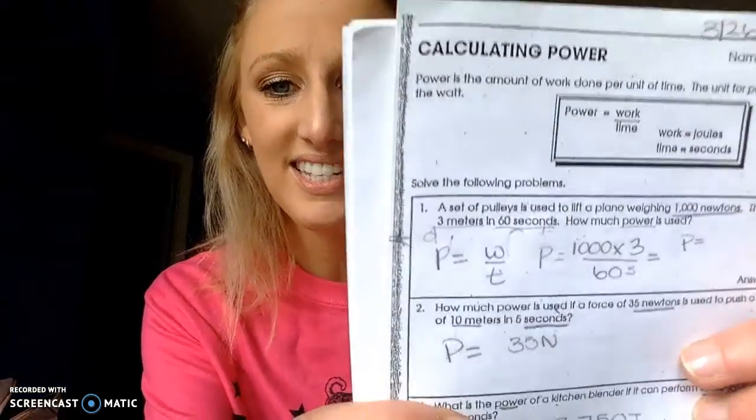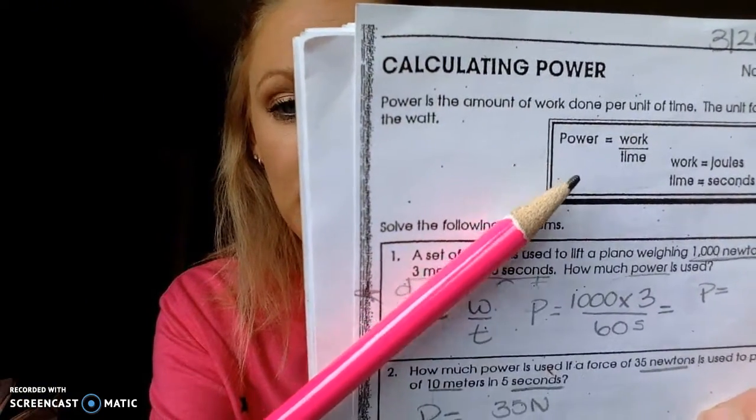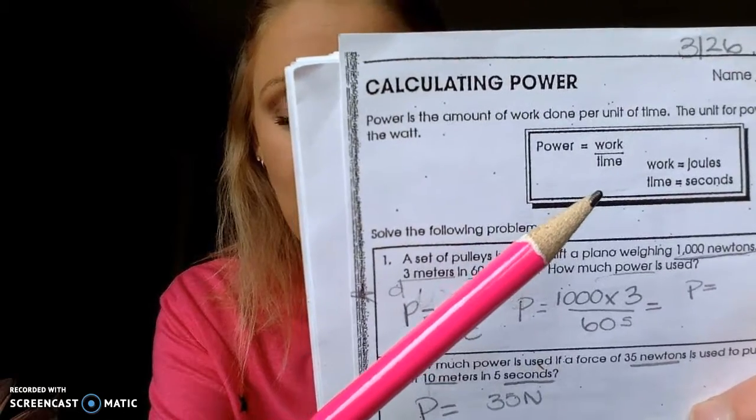Okay, so calculating power. Power is the amount of work done per unit of time. The unit for power, joules per second, is watt. So in the little box up at the top, you can see that it gives our equation that we're going to be using. So power equals work over time.